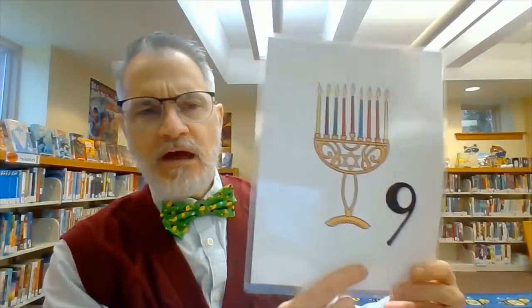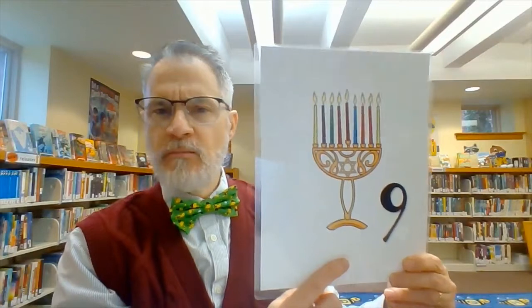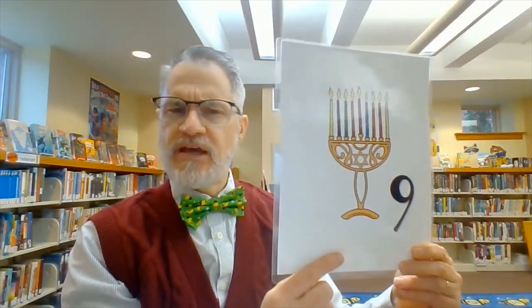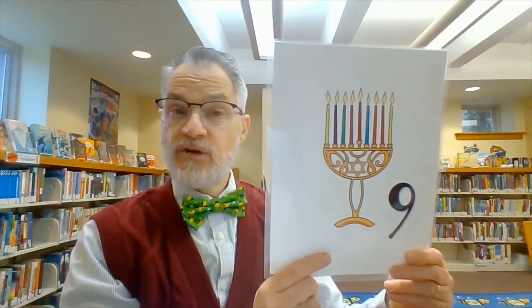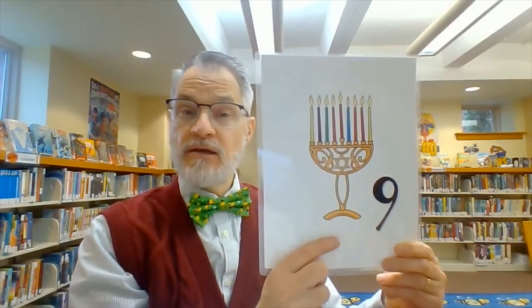Now, what kind of candles do these look like? Birthday candles. Yes, they look like birthday candles. Now, this is called a menorah. Can you say menorah? It's used for a celebration called Hanukkah, which usually happens in December, and it's celebrated by Jewish people who follow the Jewish religion. Let's count how many candles.